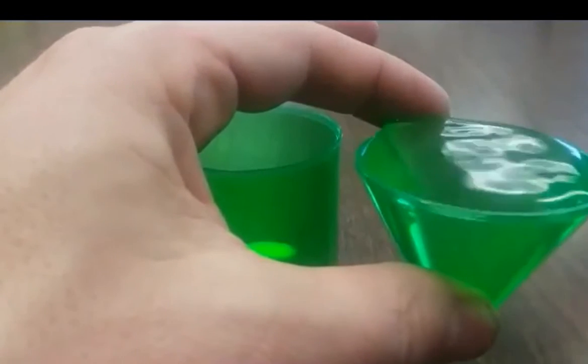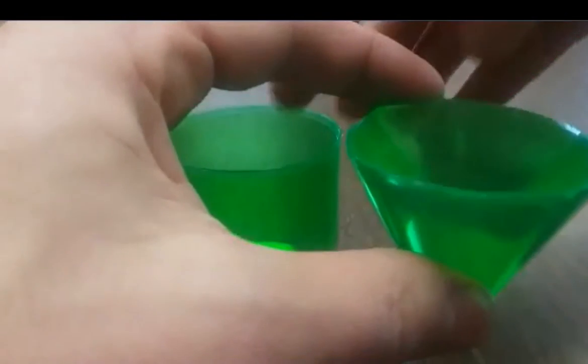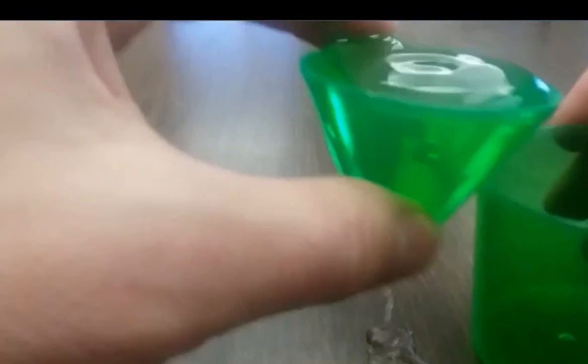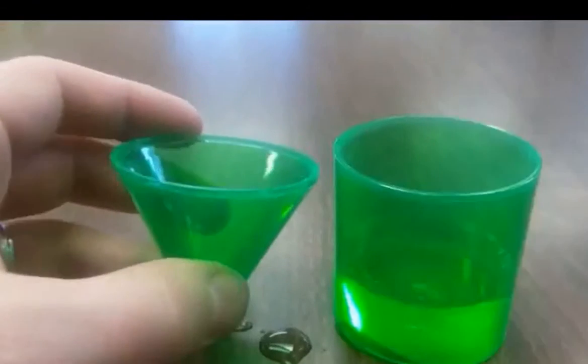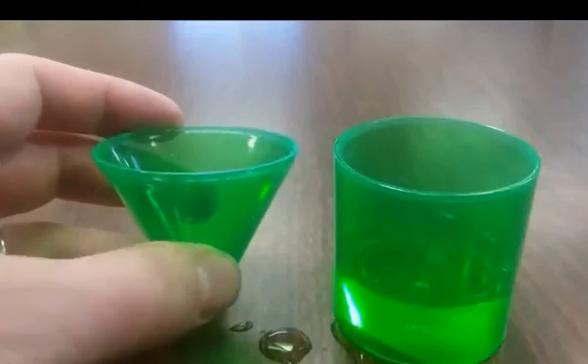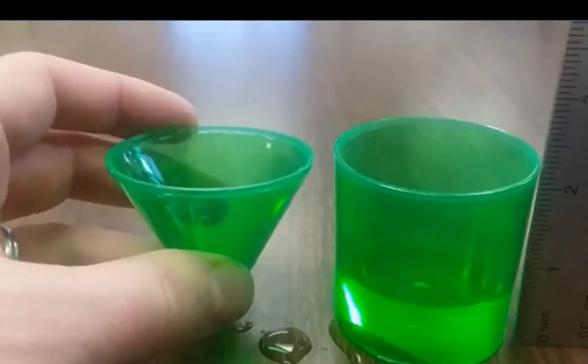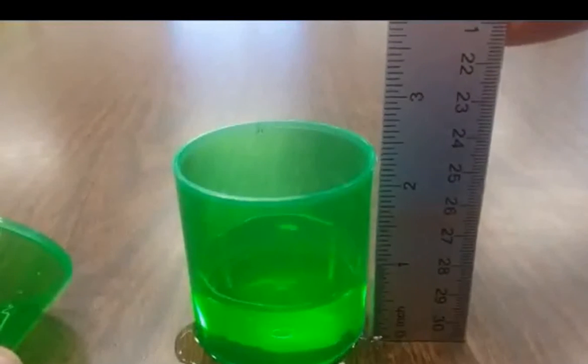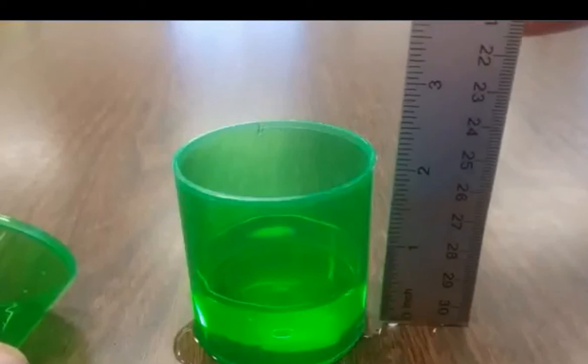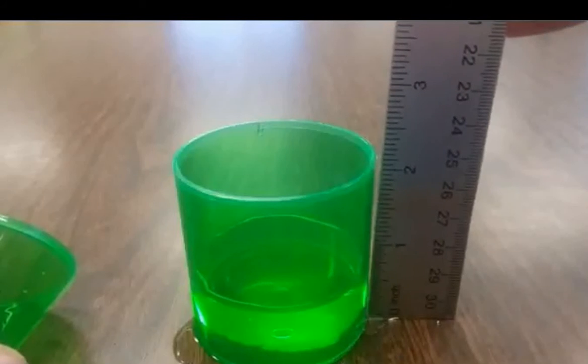There we go. All right, that's pretty full. Okay, and again, if we look at this, notice that's a little below halfway. That is also a third.